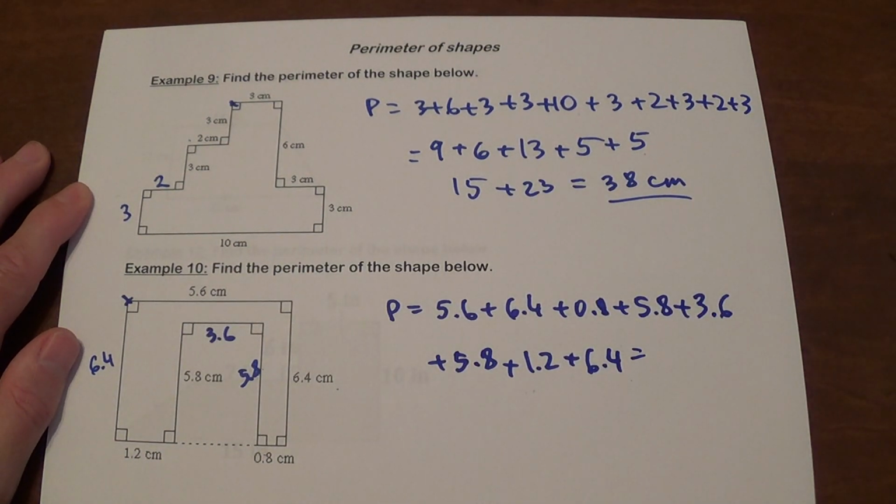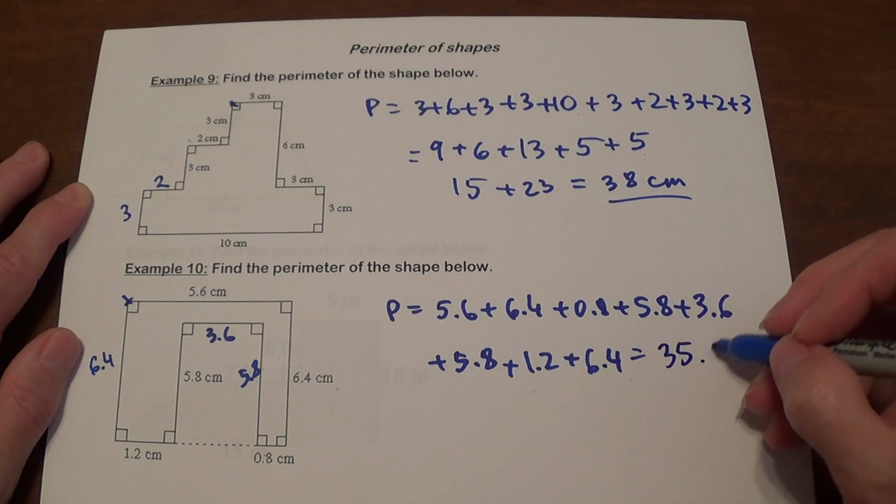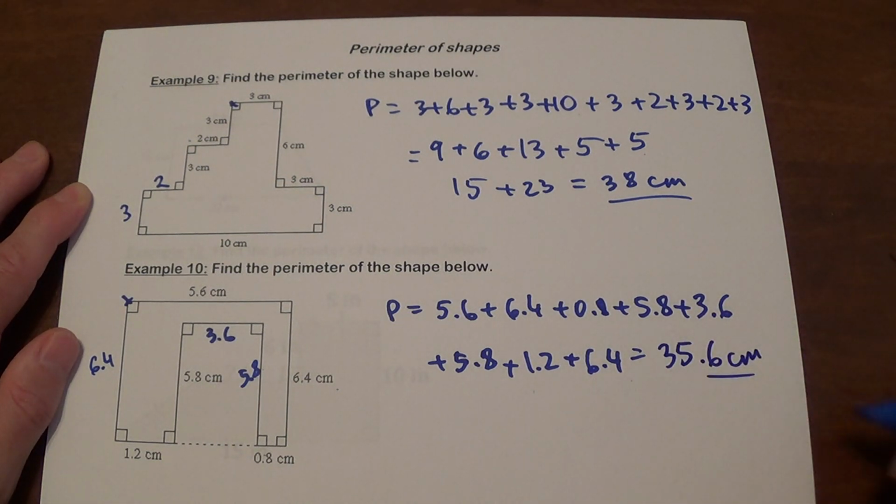Okay, let's do it on the calculator, it's going to be easier. 5.6 plus 6.4 plus 0.8 plus 5.8 plus 3.6 plus 5.8 plus 1.2 plus 6.4. And the whole thing is going to be 35.6 centimeters.